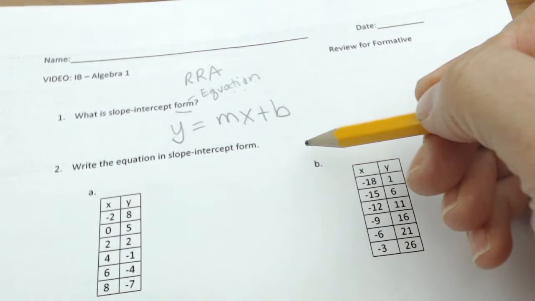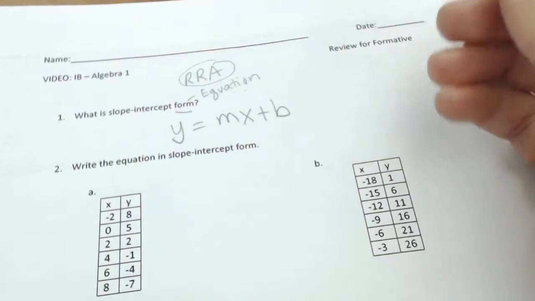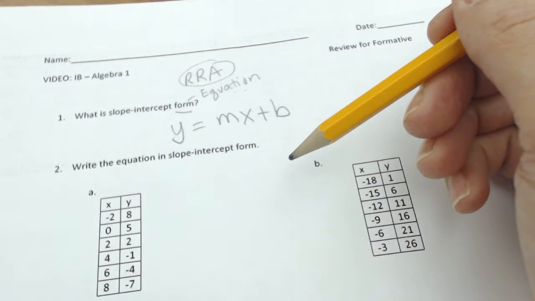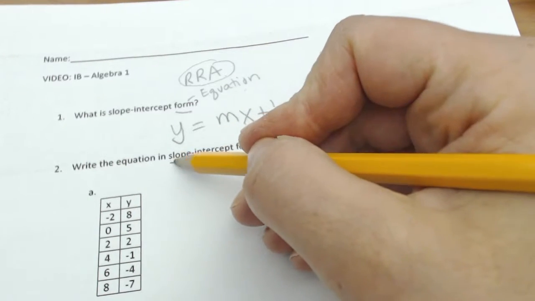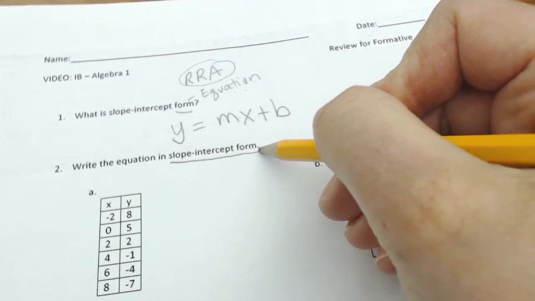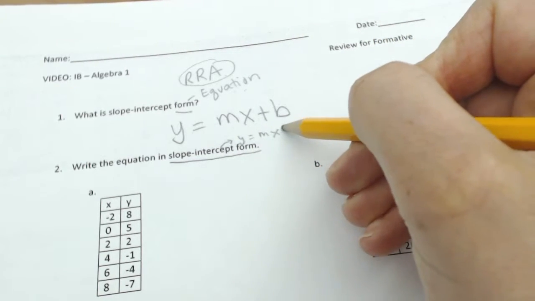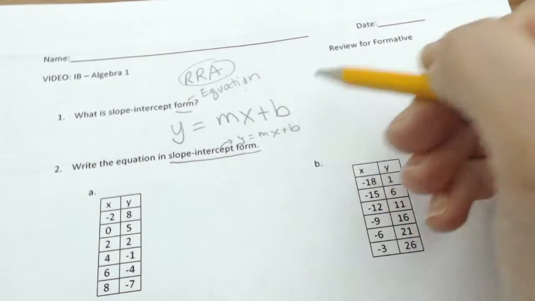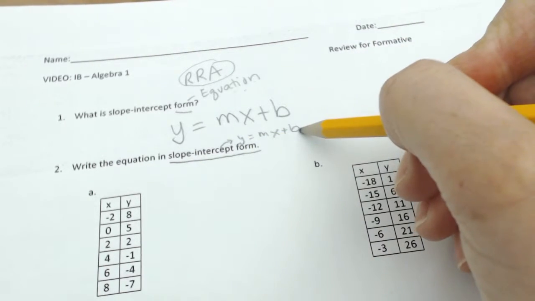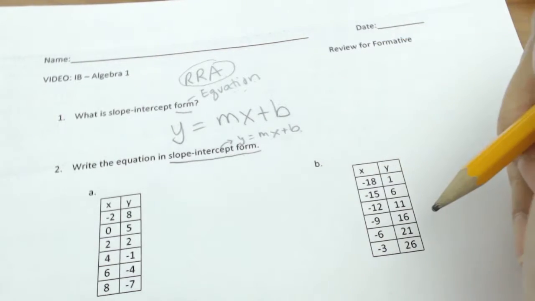Number 2, write the equation in slope-intercept form. Now I just read it. Let me reread it one more time. Write the equation in slope-intercept form. Let's annotate. I'm going to underline this slope-intercept form. I'm going to do a little arrow and put y equals mx plus b again. So that's how we annotate. I chose a couple words and I put down what it meant, and I didn't have to write out a full definition. I just wrote out what the actual equation was, y equals mx plus b.